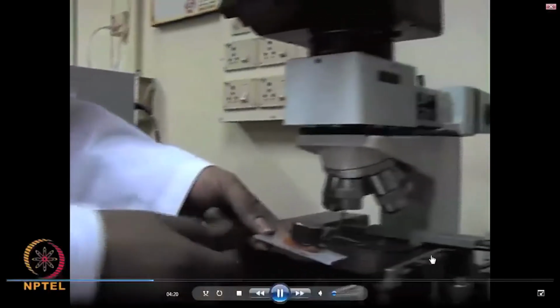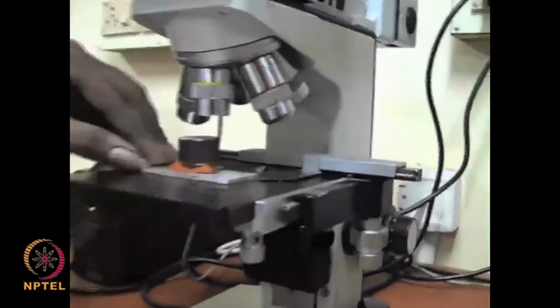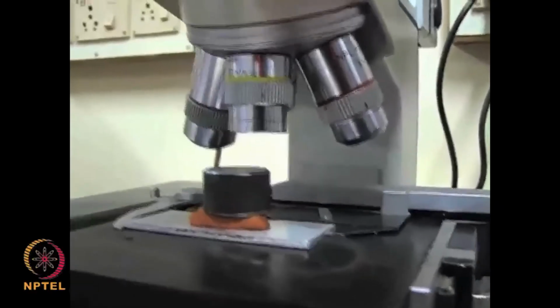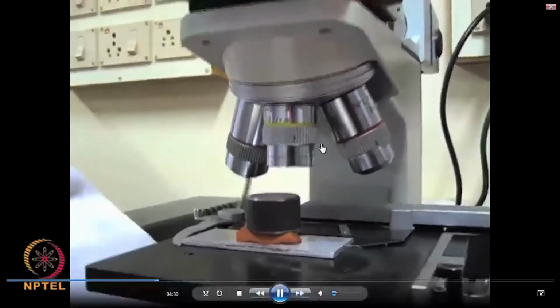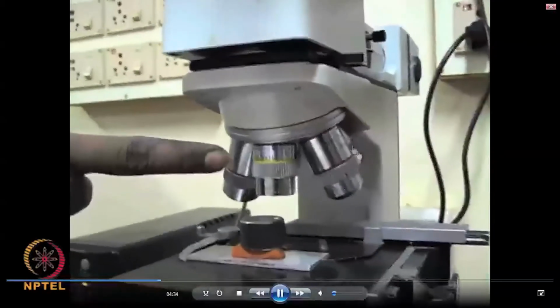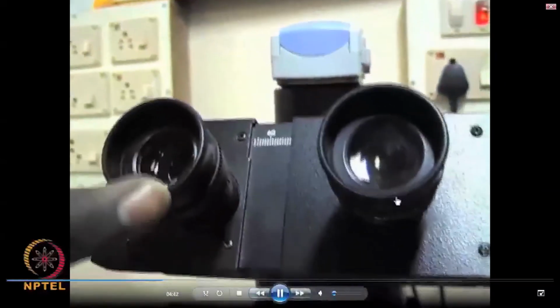You can see that the specimen is being loaded on the specimen stage, and then you choose the appropriate objective lens. You can start with the lowest magnification and go to the highest. The magnification is the multiplication of the objective and the eyepiece.